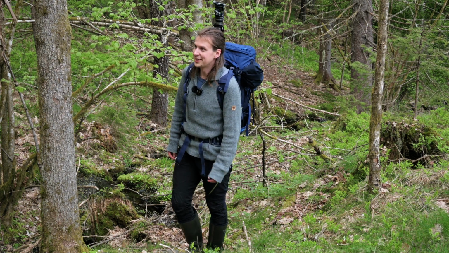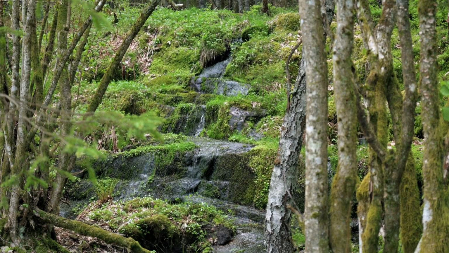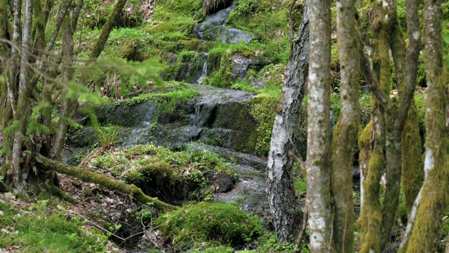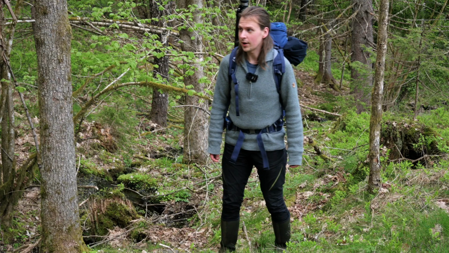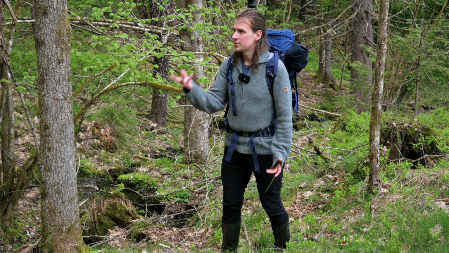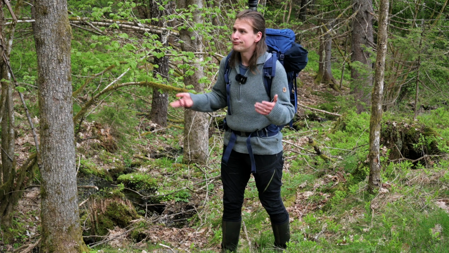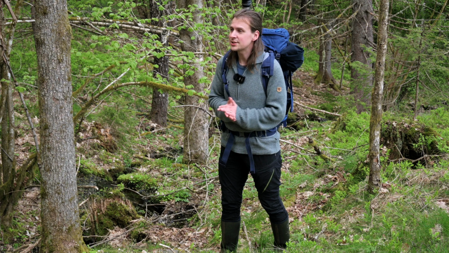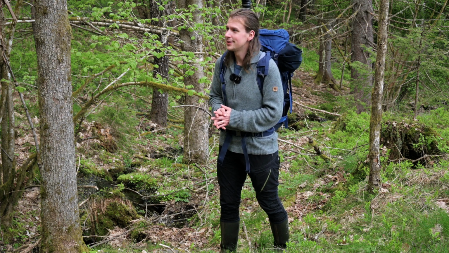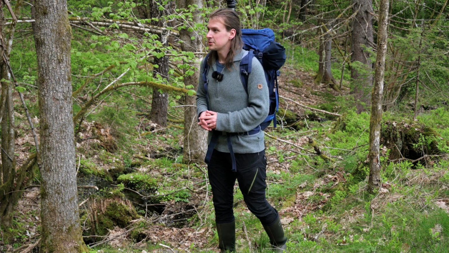I completely misjudged the amount of water. I was going to be in the waterfall. It's barely any water at all. But we might get something out of it, maybe. Gonna have to work it and see.